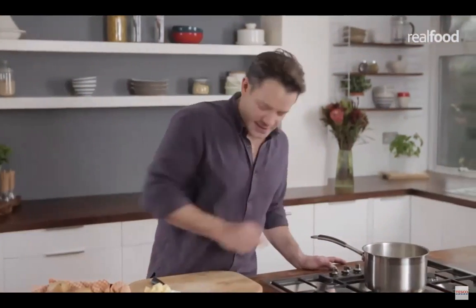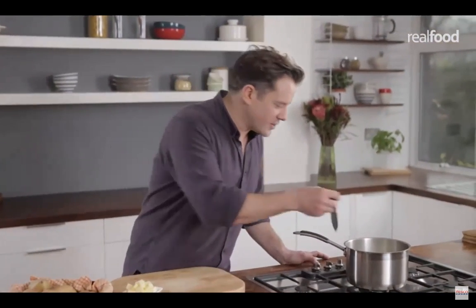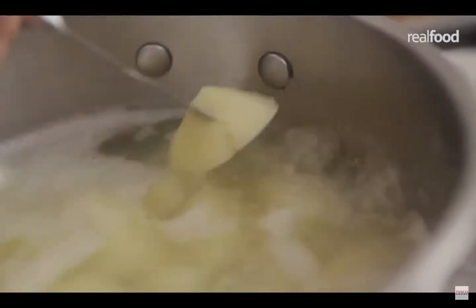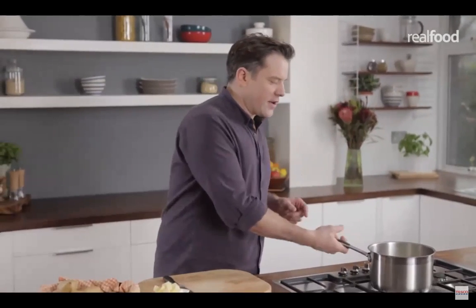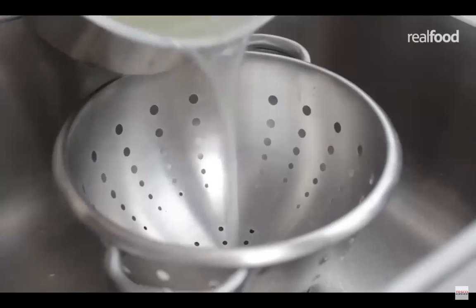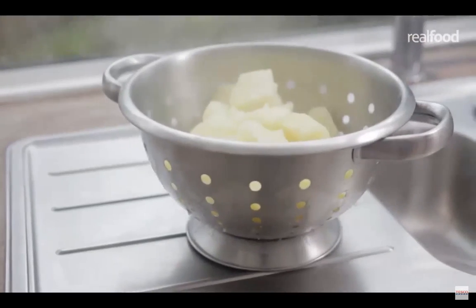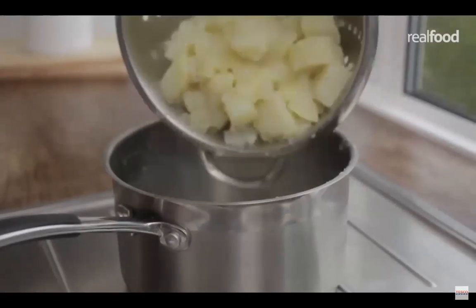Okay, so I think the potatoes are nearly ready, and a good way to check is just to put a knife into one of them, and it runs through nice and smoothly with no resistance, just breaks up, they're done. So these are ready, and they're ready to drain. Pour them into a colander and allow them to steam for a moment or two to remove any excess moisture. And then return the potatoes back to the pan.